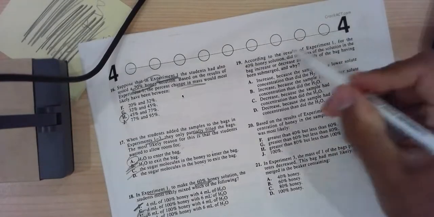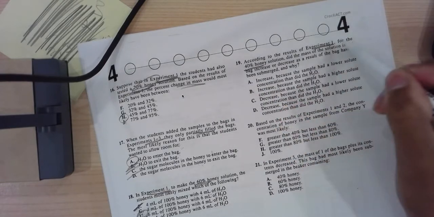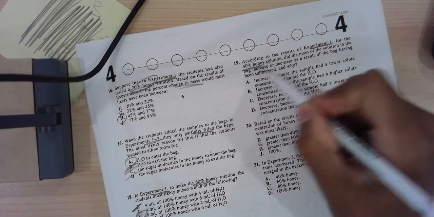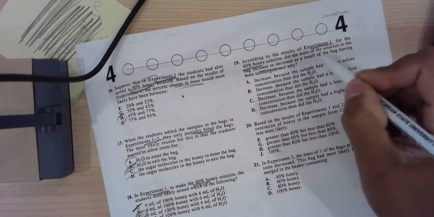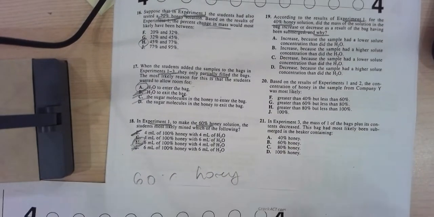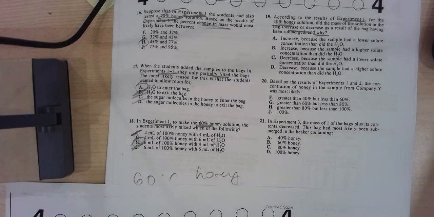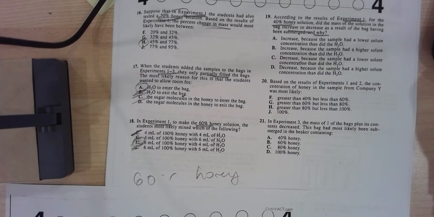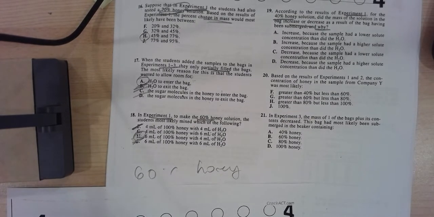All right, 19. According to the results of experiment 1, for the 40% honey solution, did the mass of the solution in the bag increase or decrease as a result of the bag having been submerged, and why? Who wants to do this? Amitesh, 19. Experiment 1, 40% honey solution. Yeah. So you go to table 1, at 40% honey, you can see that the initial mass and the bottom mass, they increase. So it would be either A or B.